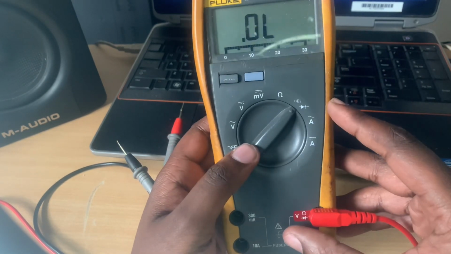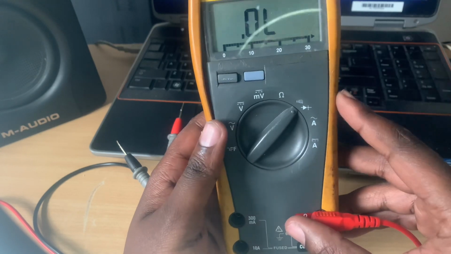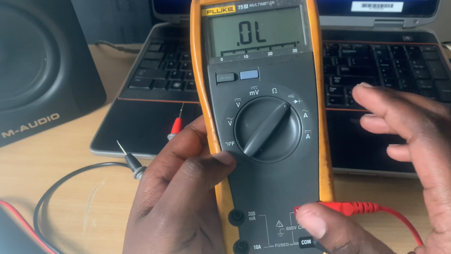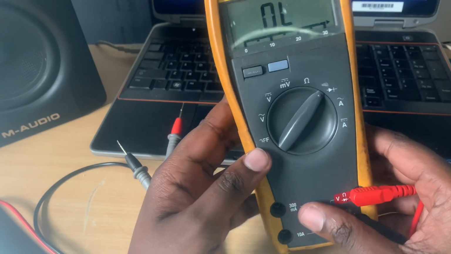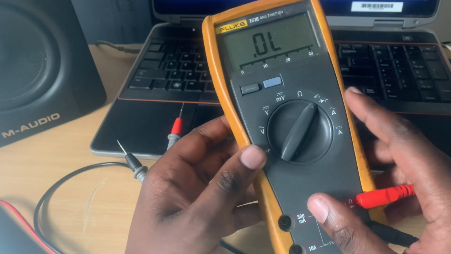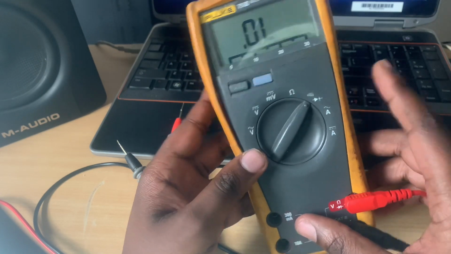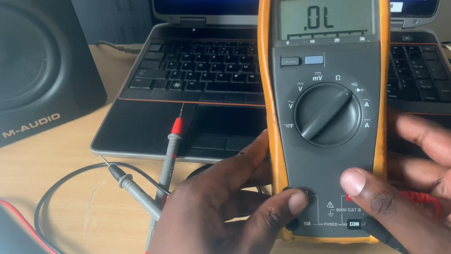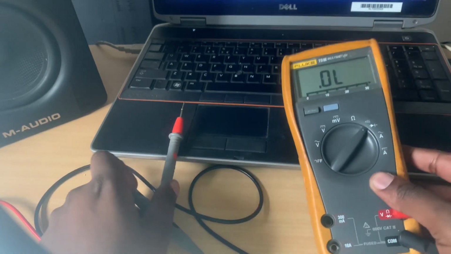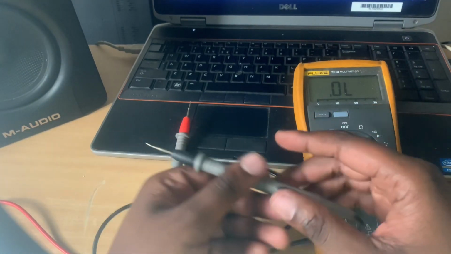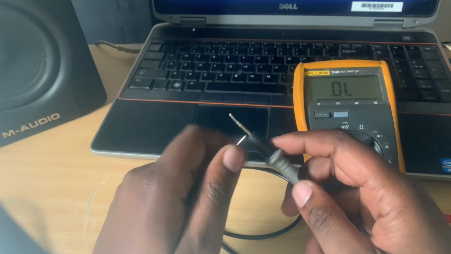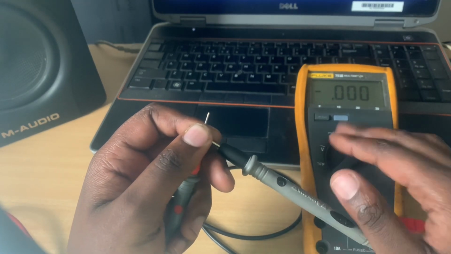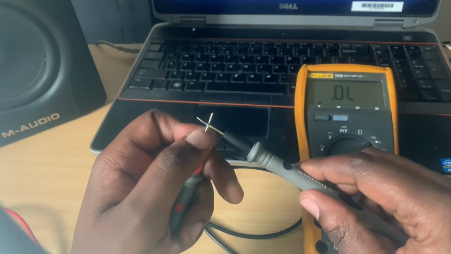So I have some components ready over here so that we can test how some of these functions work. First of all, I'm going to start with the continuity test, which I'm in over here. The continuity test tests between two points. If there's continuity, your multimeter should beep, like so. If mine's connected correctly, there we go. It should beep and show a 0. This is 100% continuity.